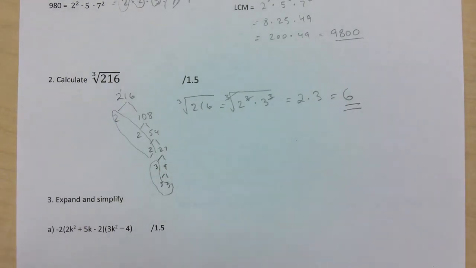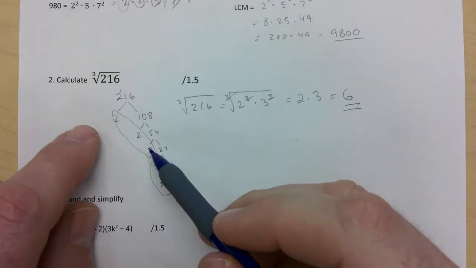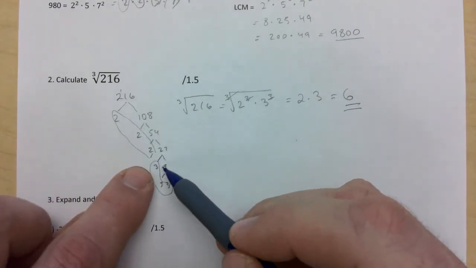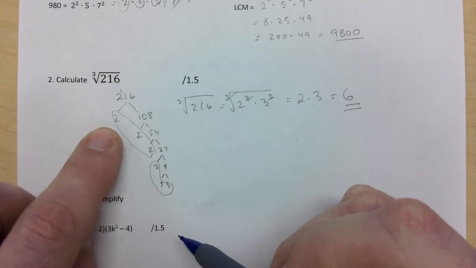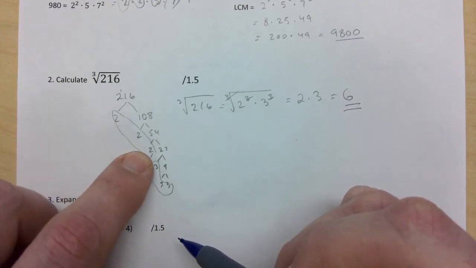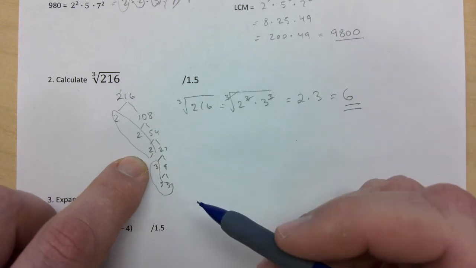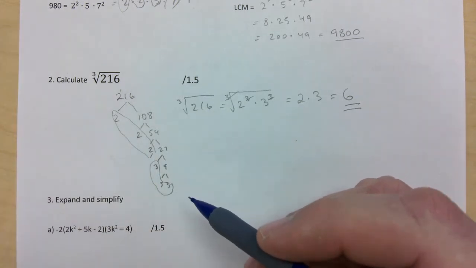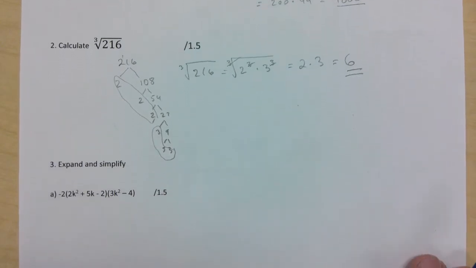Could ask you now, is this a perfect square as well? And you would have to tell me no, because there's no way of making groups of 2 that are the same, to be 2 squared, and then what's up with that extra 2? It wouldn't work. And so it's only a perfect cube in this case.